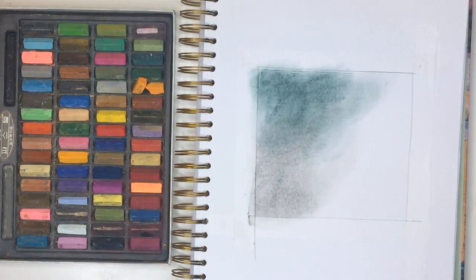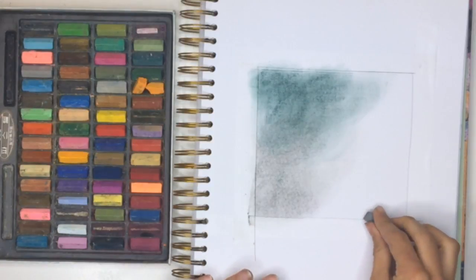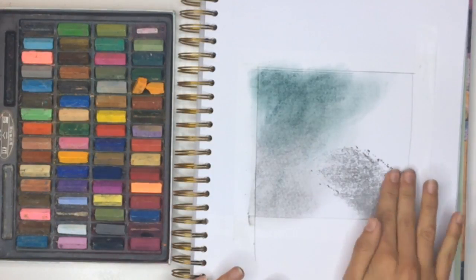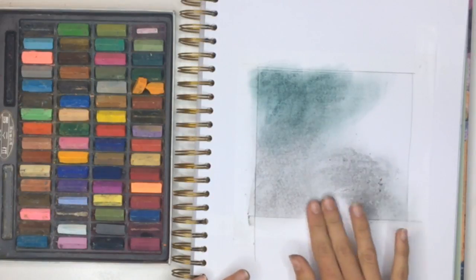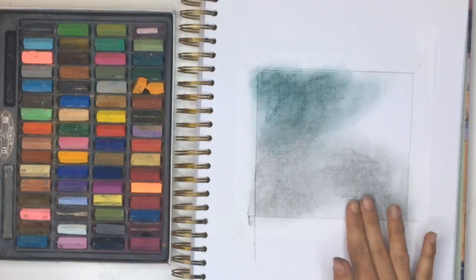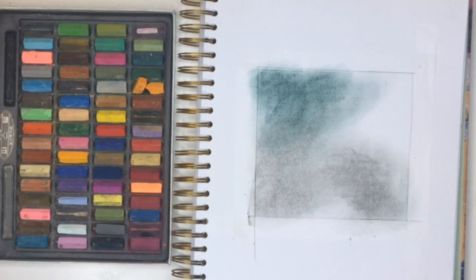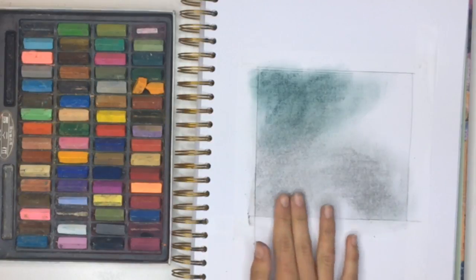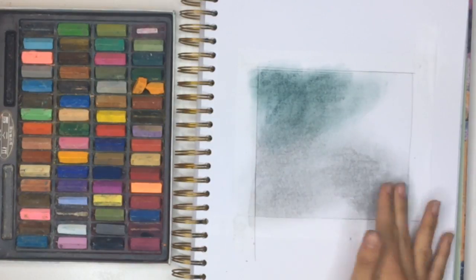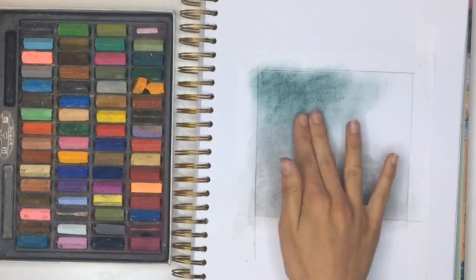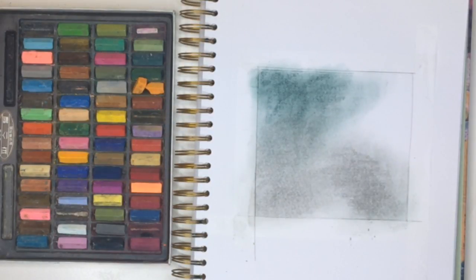That gives the blurry background effect. It'll look really messy at first, but once you start drawing the raindrops and stuff, it'll look better. You can place them wherever you want; it doesn't matter that much. Hey Eric! So just continue placing the different colors onto the paper.